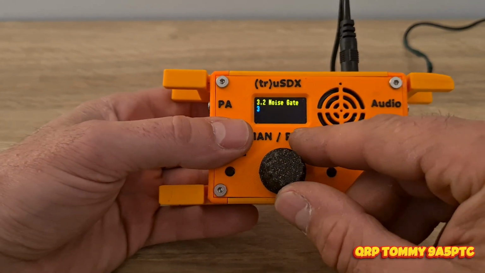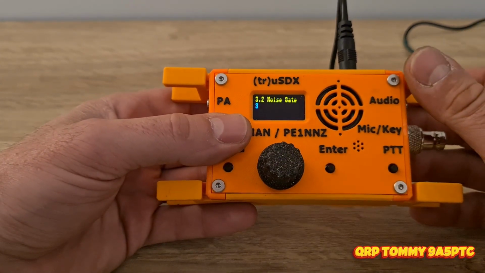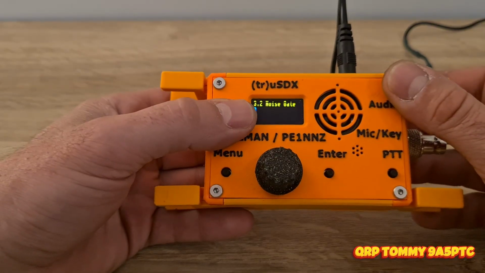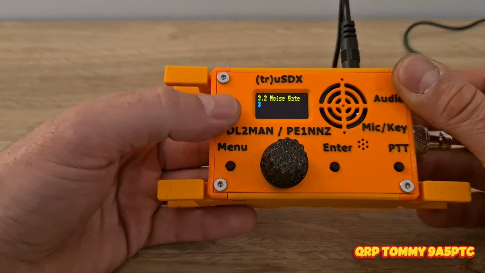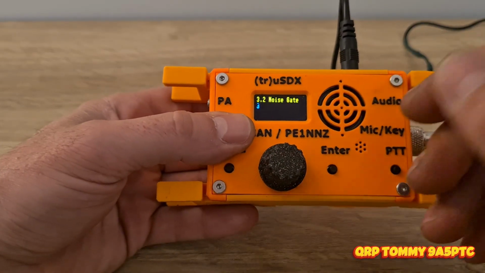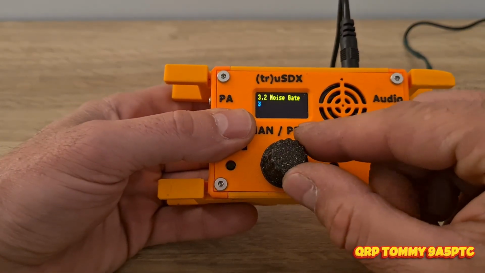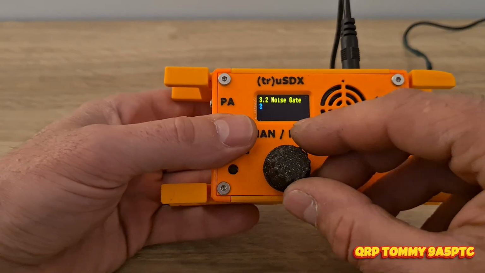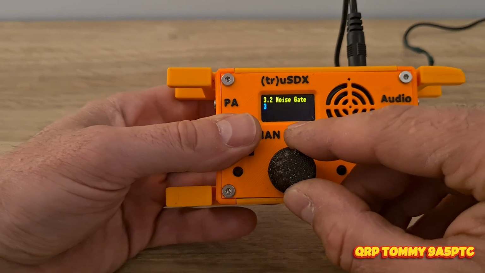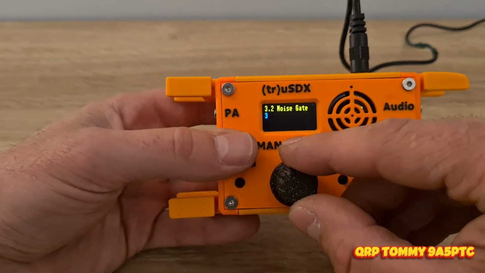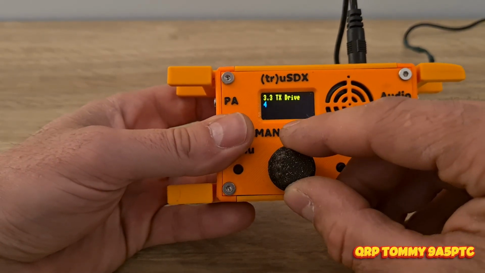Noise gate, this is a selection that can change the sensitivity of your mic. It's not a mic gain, but number 3 is recommended by our guru Manuel, so keep it that way.